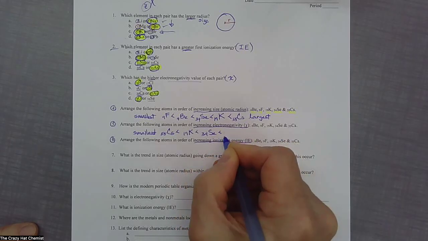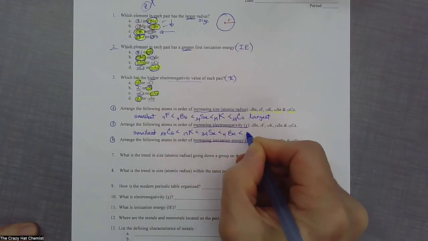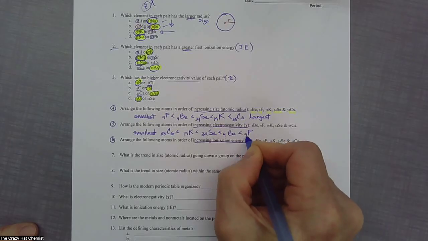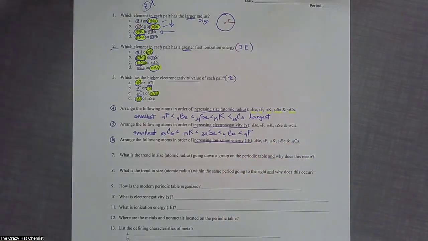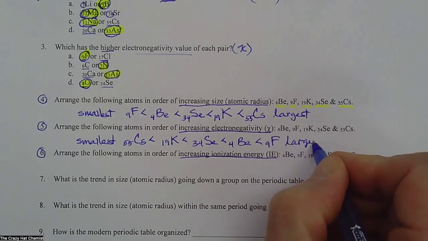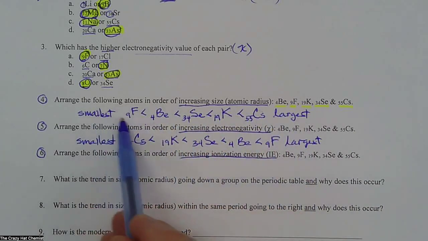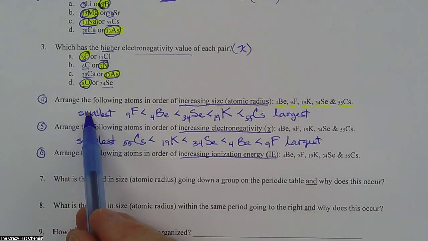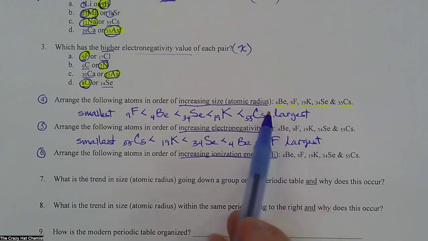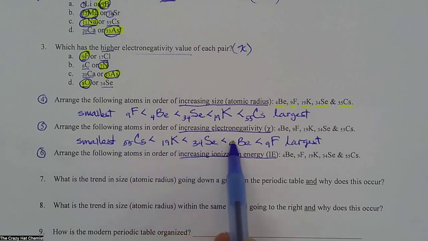And then beryllium, that's element number 4. And then finally, fluorine, that's element number 9. So all I did is I took this trend right here in terms of size, of increasing size, and I flipped it around, just flipped it, and that will be increasing electronegativity.